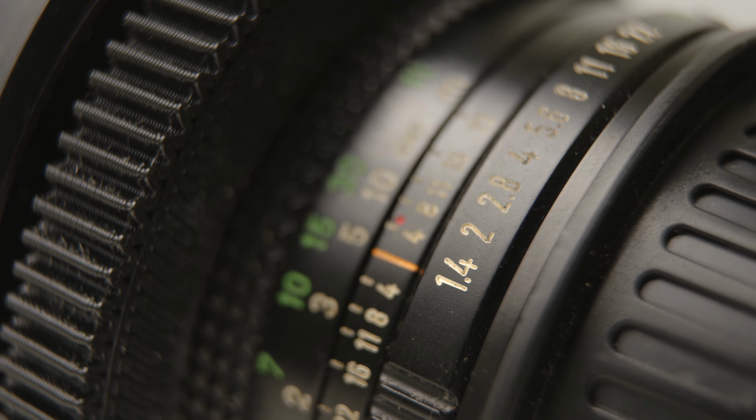So if you've seen some of my previous videos, you might know that I own a set of Canon FD lenses. Today I thought we would talk about them a little. What lenses do I have, how do I Cine-mod them, and how pleased am I with my purchase? So let's start there, with the lenses I own.